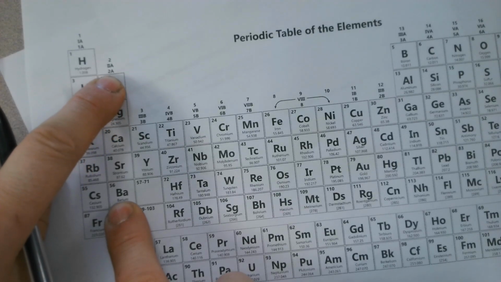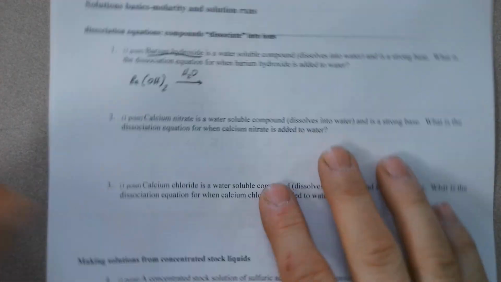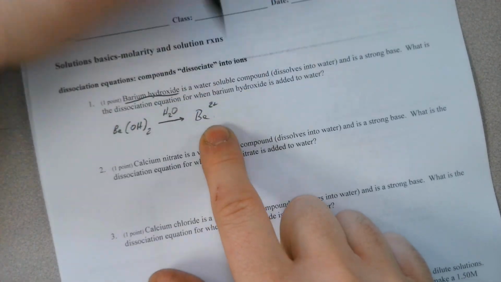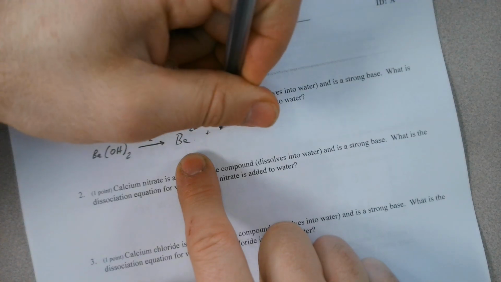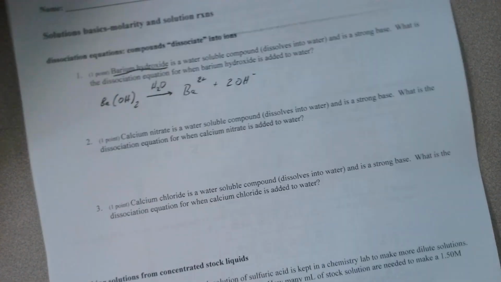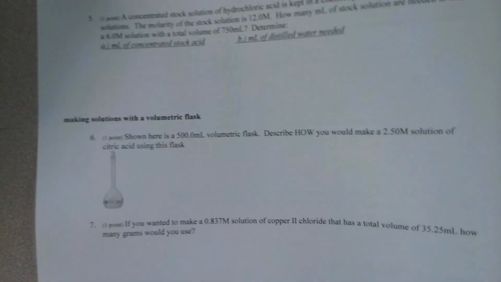And because it's in column 2, it's going to be a 2+. Hydroxide is a 1- on your chart. And so I know that it is going to break apart into a barium ion of a 2+ and 2 hydroxide ions. Easy.